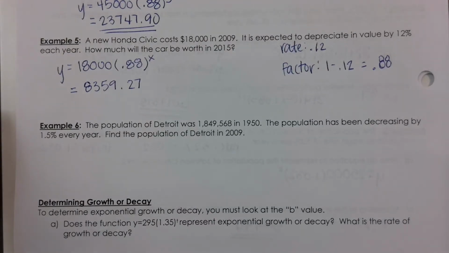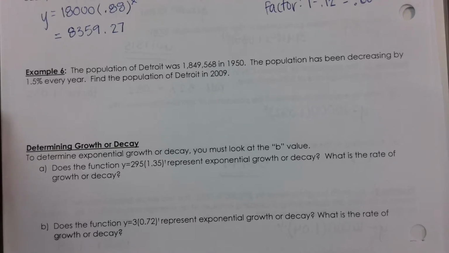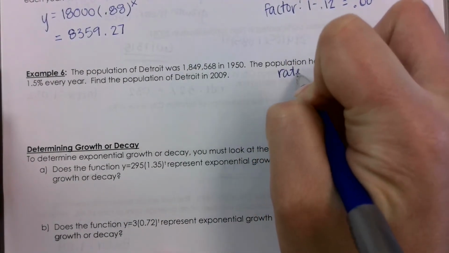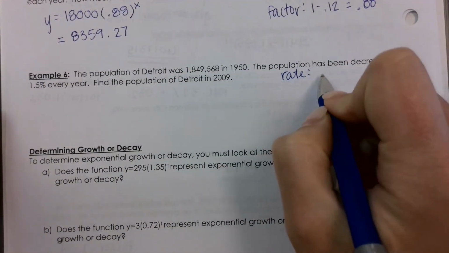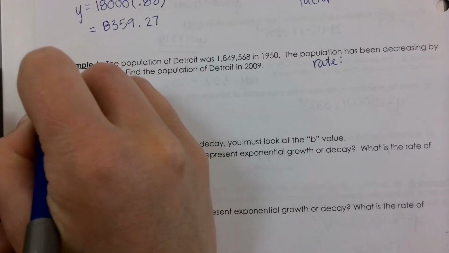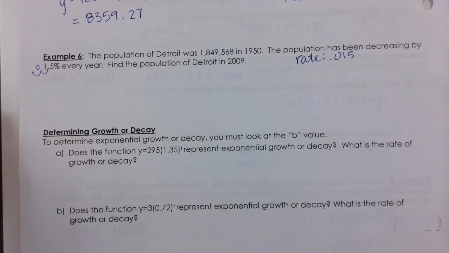Alright, so next one. The population of Detroit was this number in 1950. The population has been decreasing by 1.5% every year. So find the population of Detroit in 2009. What is our decay rate going to be? 1.5%. So convert that to a decimal. What would it be? .015. Is that okay? So we've got to move that decimal 2 places to the left.